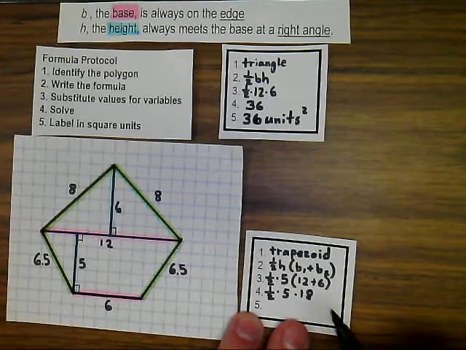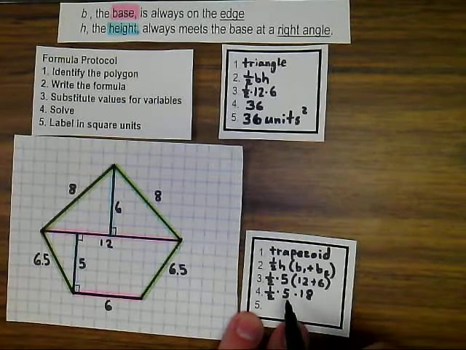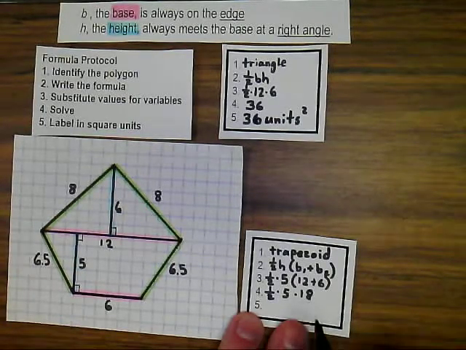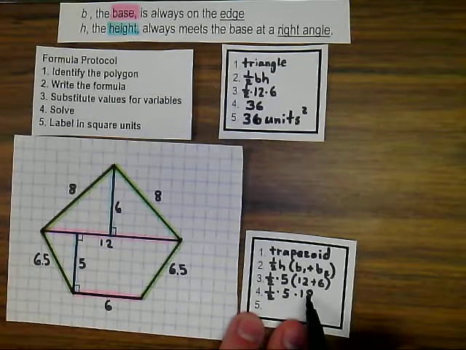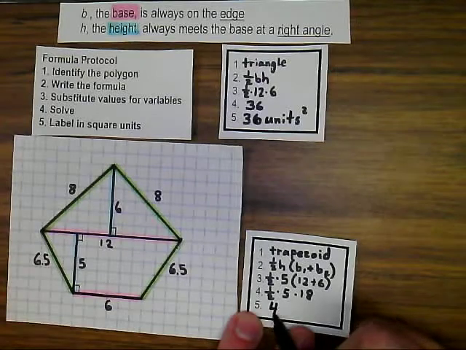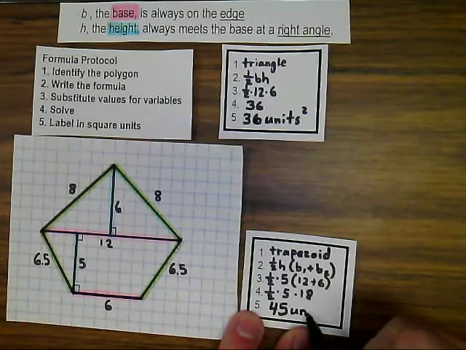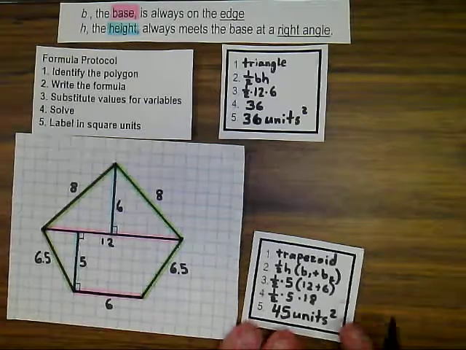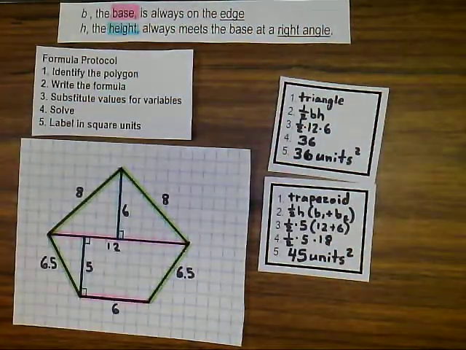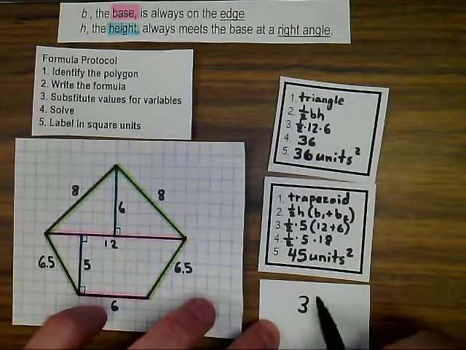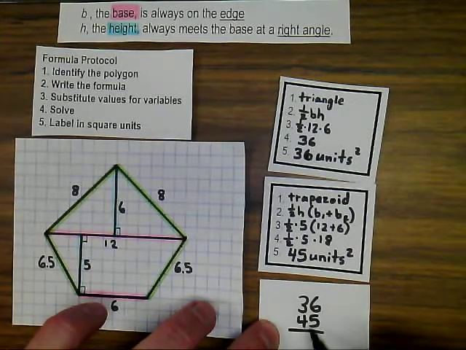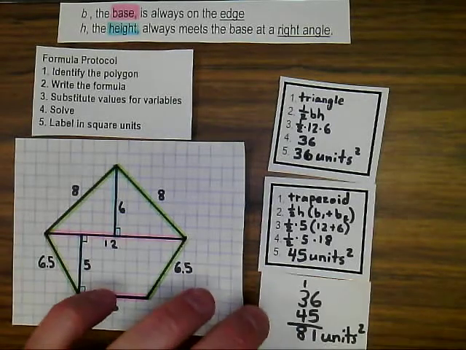This is, again, a great time to use the commutative property, and I'm going to reverse the order of the 5 and the 18 because I don't really like to work with fractions if I can avoid it. It's much more efficient to do half of 18 is 9. 9 times 5 is 45, which is 45 units squared. If I add the 45 and the 36, I get a total answer of, let me show you, 36 plus 45 gives me 81 units squared.